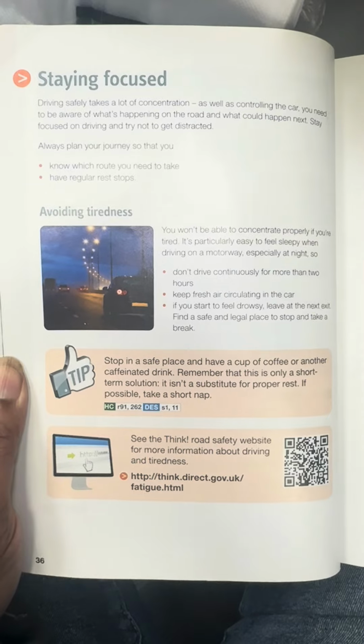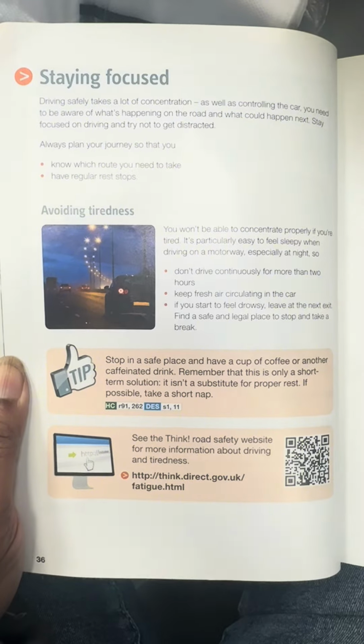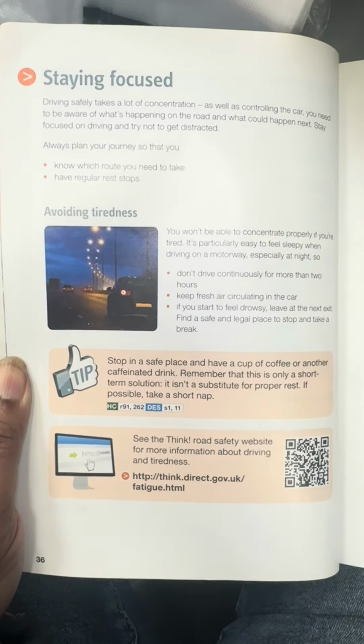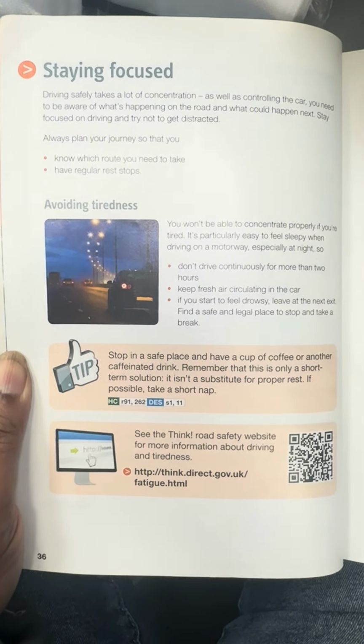Get well prepared. You may still have to stop quickly in an emergency. Keep both hands on the wheel as you brake to help you keep control of your vehicle.